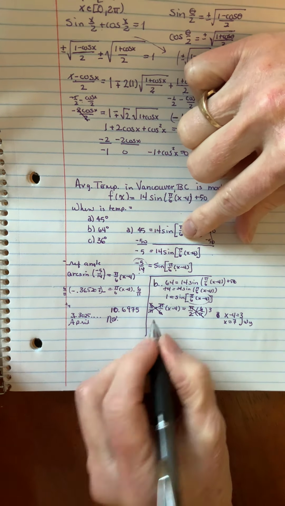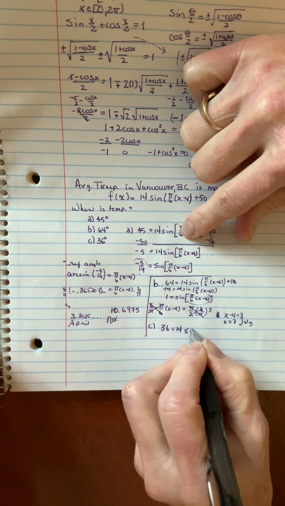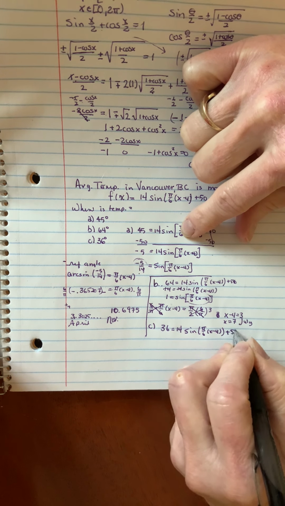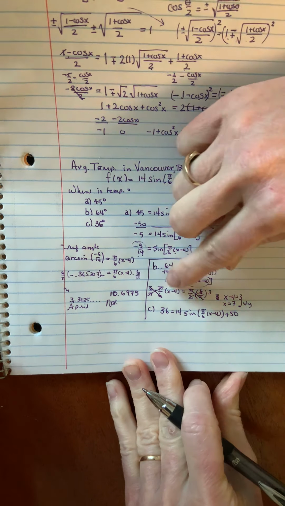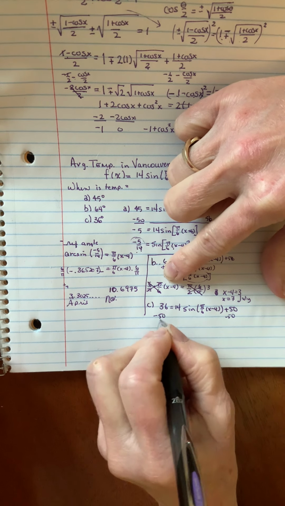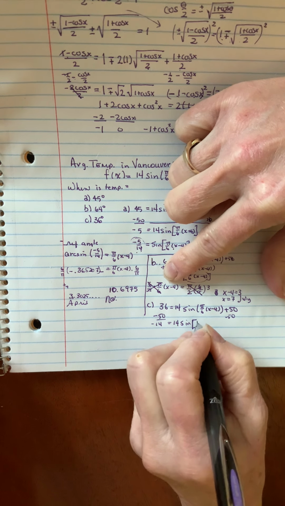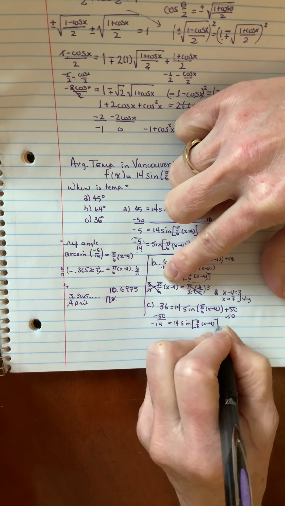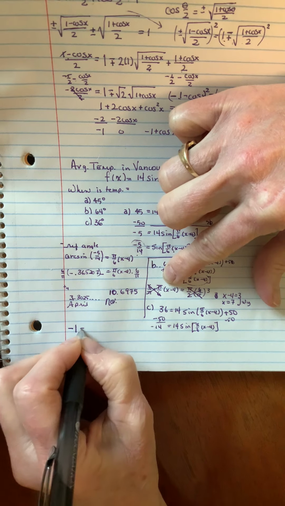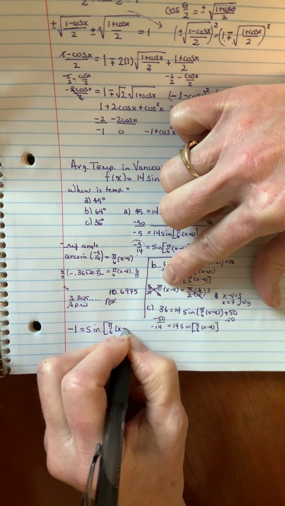It is 36 degrees. So C, 36 is equal to 14 sine of pi over 6 x minus 4 plus 50. So if I've got that one, I subtract 50 from both sides. Minus 50, minus 50. Got minus 14, which is 14 times the sine of pi over 6, x minus 4. Divide by 14, you get negative 1. So you've got negative 1 is equal to the sine of pi over 6, x minus 4.